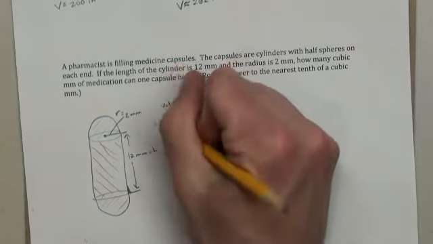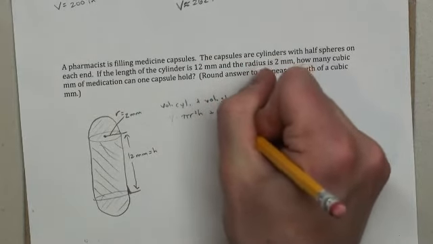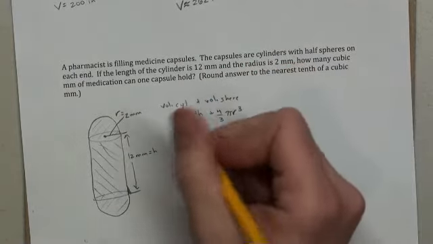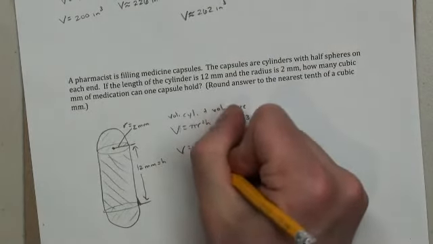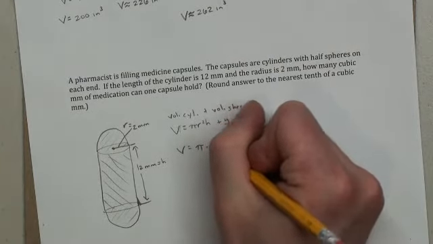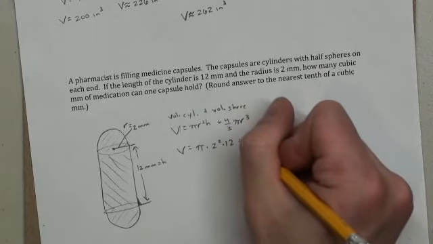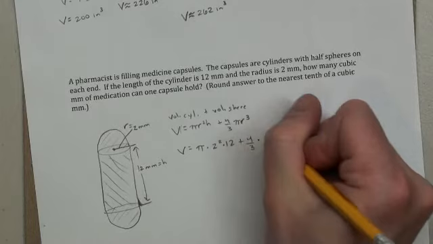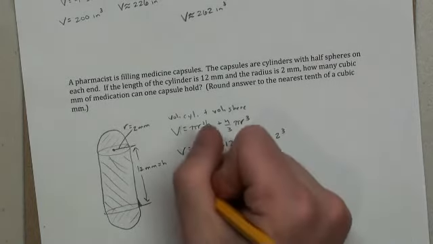So what we have is pi r squared h plus 4/3 pi r cubed. Okay? Volume equals pi times 2 squared times 12 plus 4/3 times pi times 2 cubed.